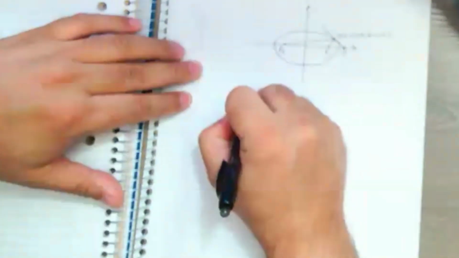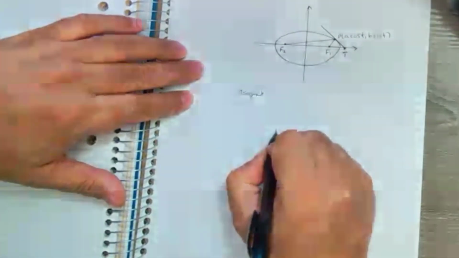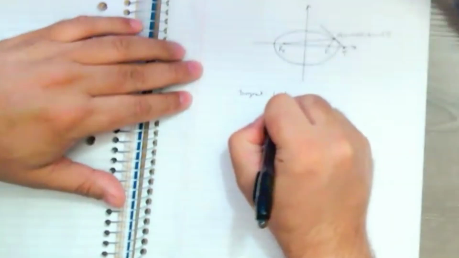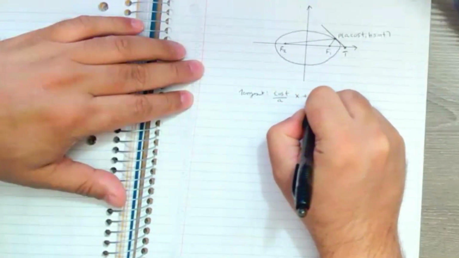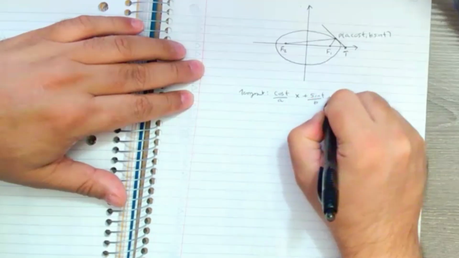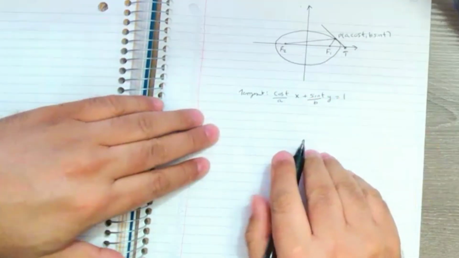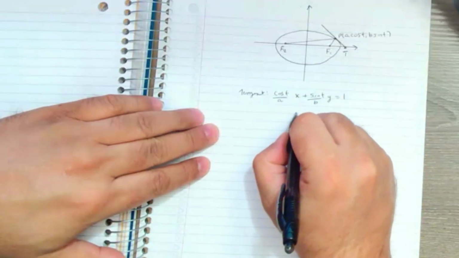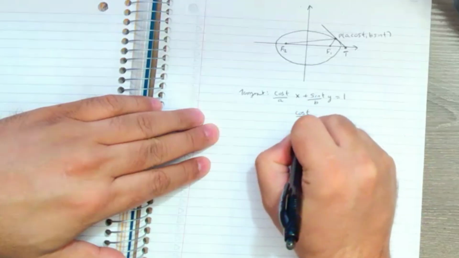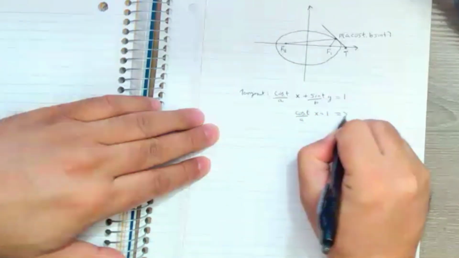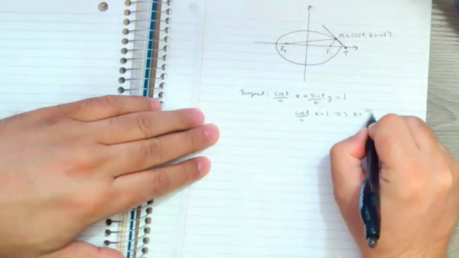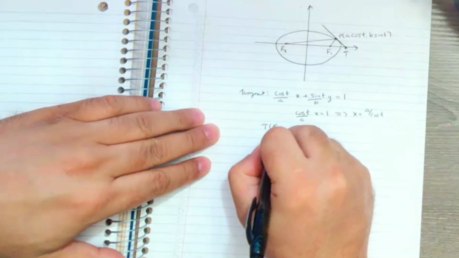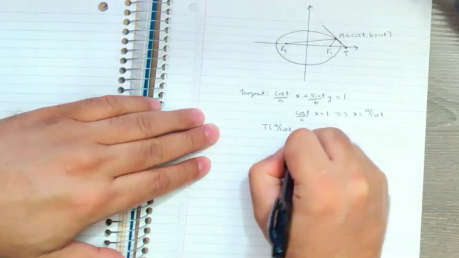So recall that the tangent line for an ellipse is given by the equation cosine t divided by a times x plus sine t divided by b times y is equal to 1. And the tangent line intersects the x-axis when y is 0. And so we have cosine of t divided by a times x is equal to 1, or x is equal to a divided by cosine t. And so the coordinates for the point T is a divided by cosine t, 0.